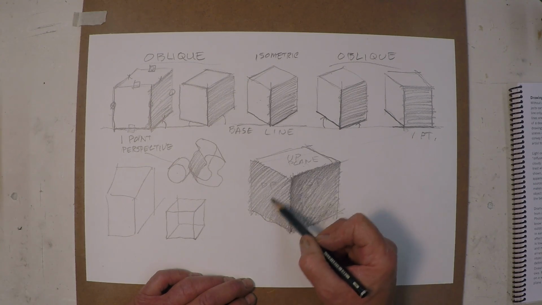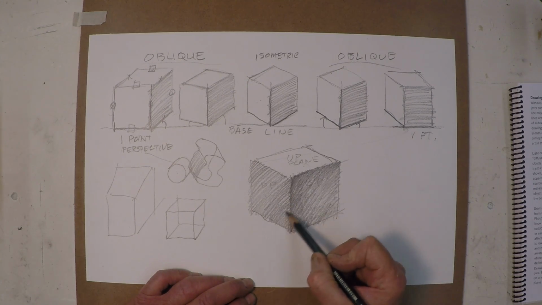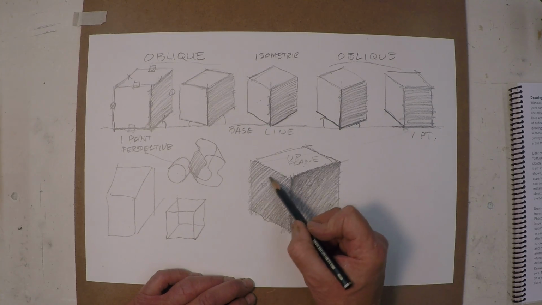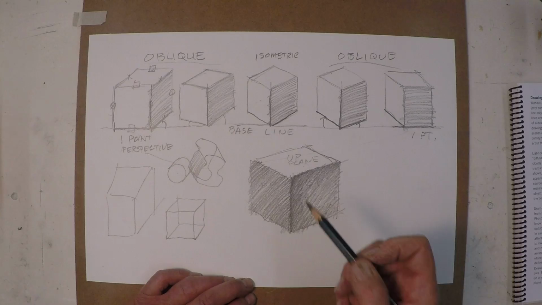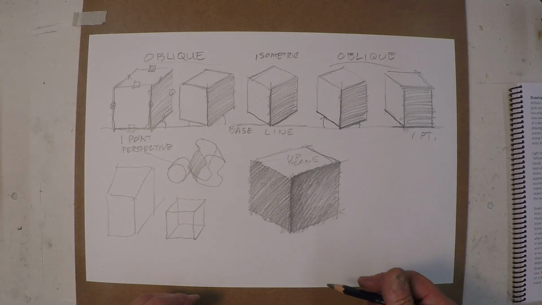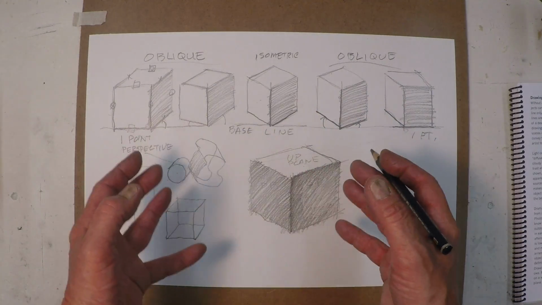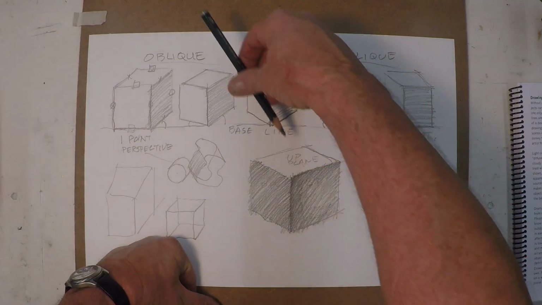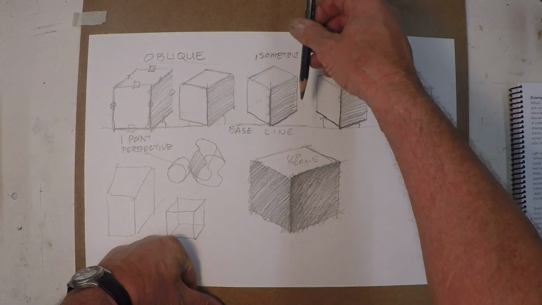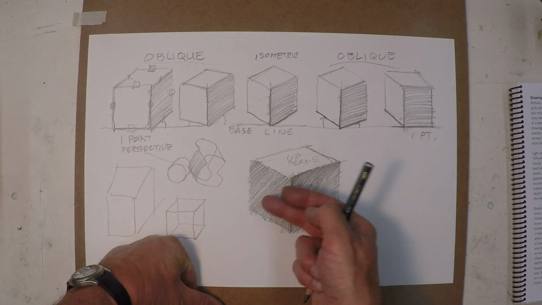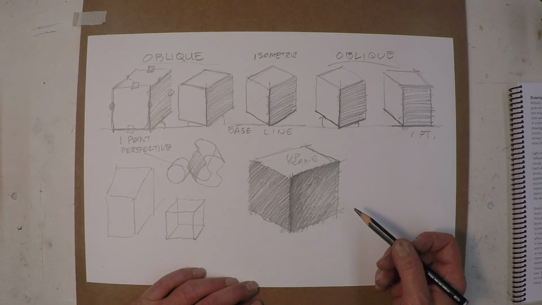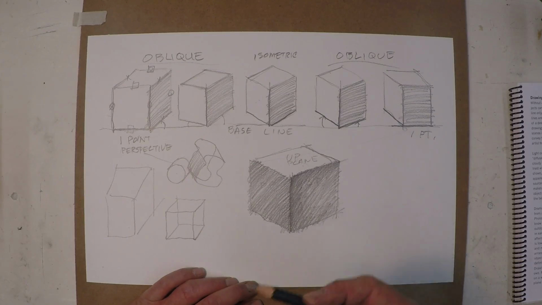Well, this is generally considered a secondary down plane, depending on how the light is lit, and whether it's lit evenly or not. If the light just perfectly lined up with the corner, you might get a similar thing on both sides.